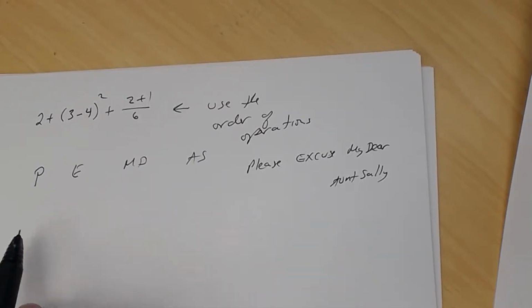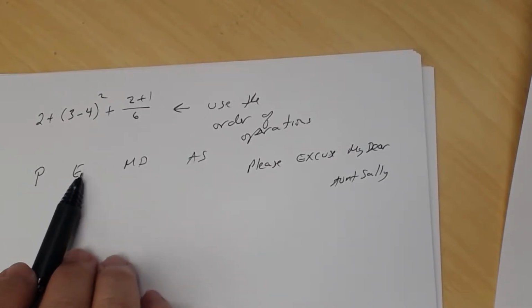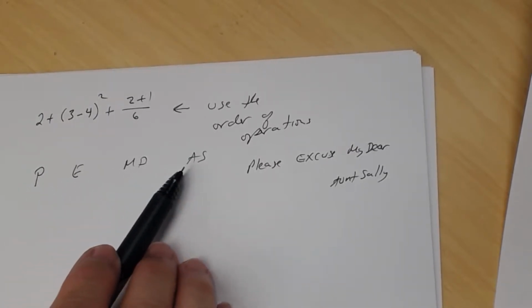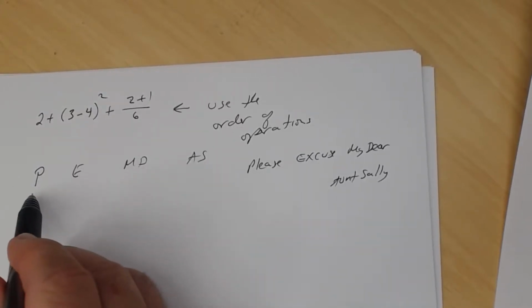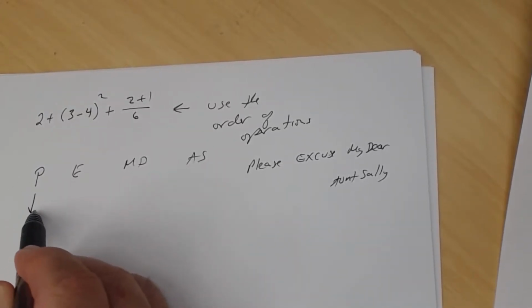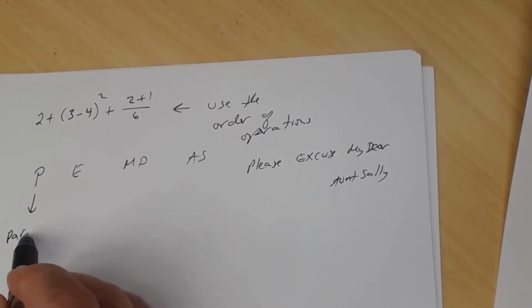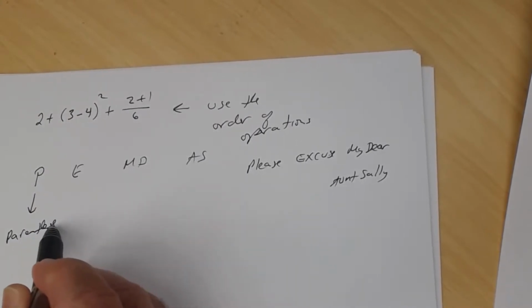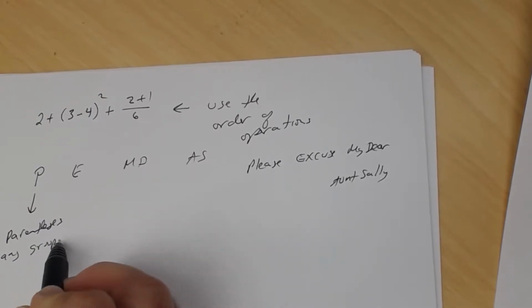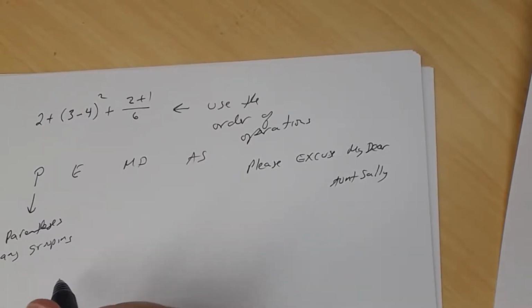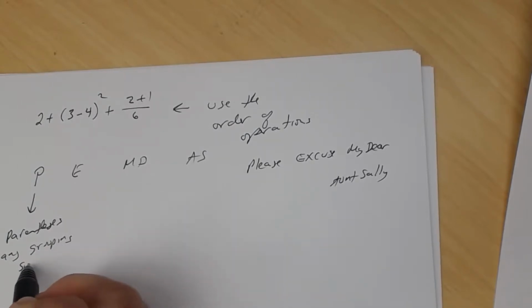Okay, now, so again, P, please excuse my dear Aunt Sally. But mathematically, the P here stands for parentheses, or any grouping symbol. Keep that in mind. So you can have something other than parentheses.